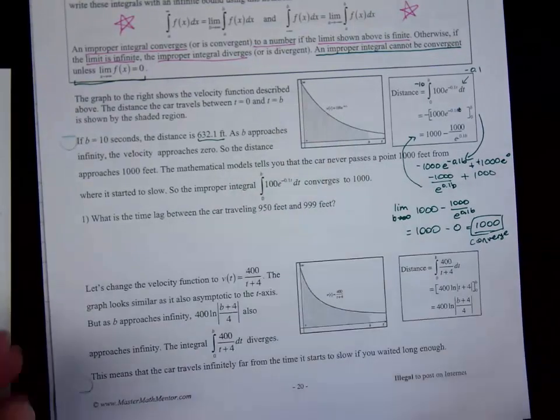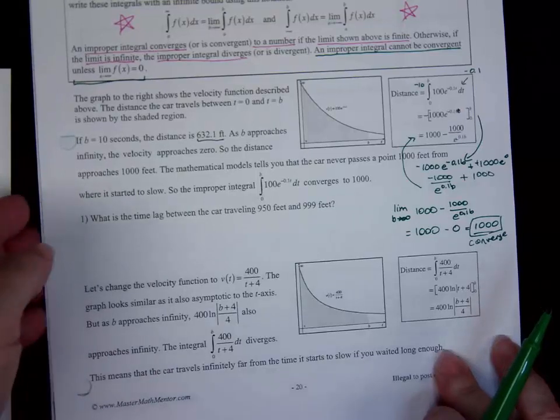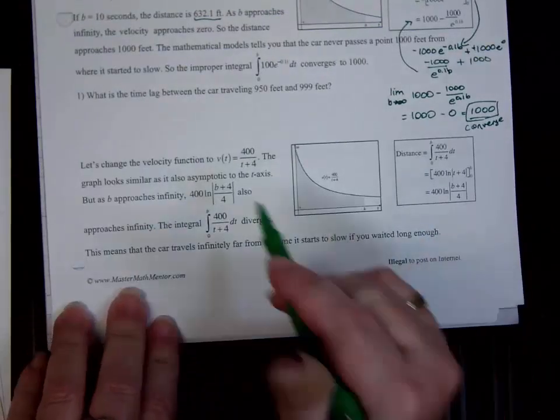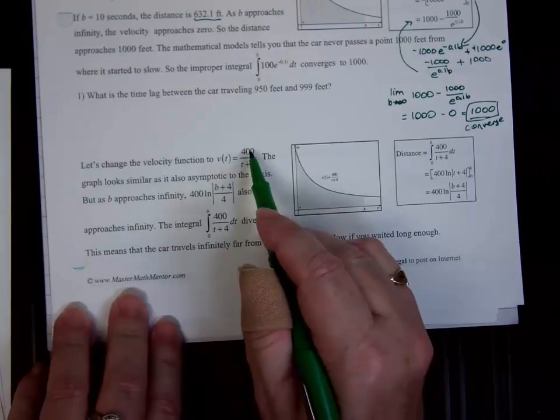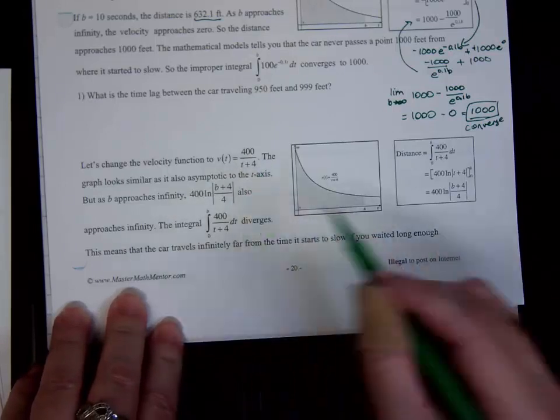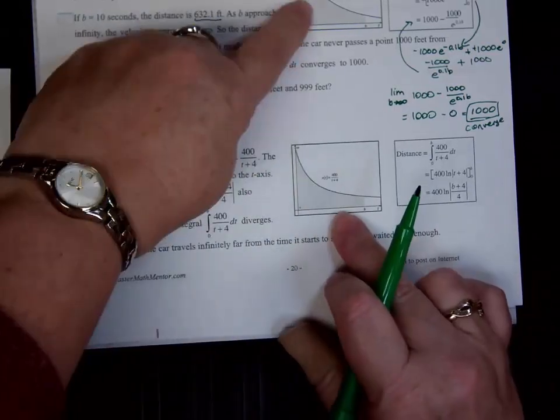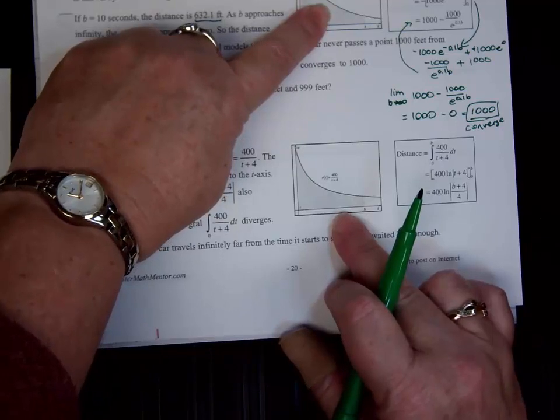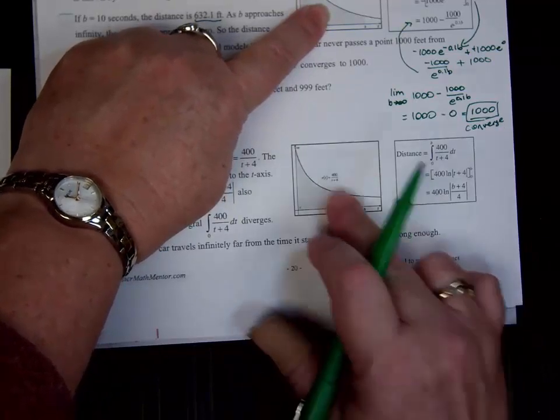So let's take a look at the bottom of this. We're going to change our function to this: 400 over t plus 4. Does this graph and this graph look kind of similar? Yes. This one's not going down as fast.